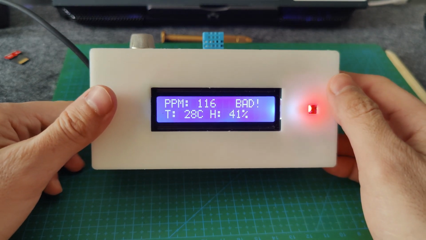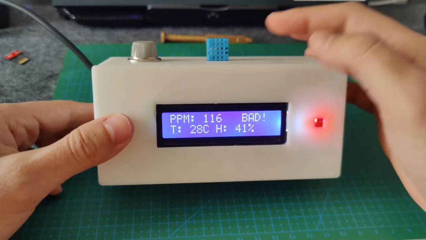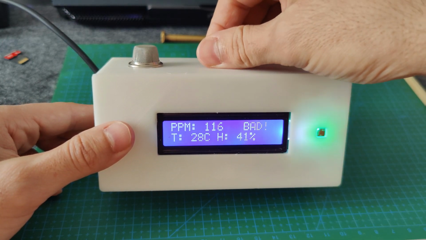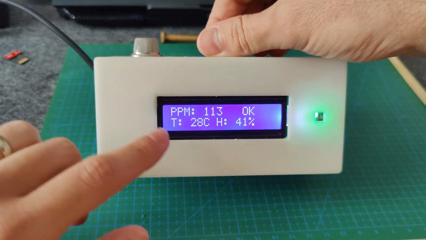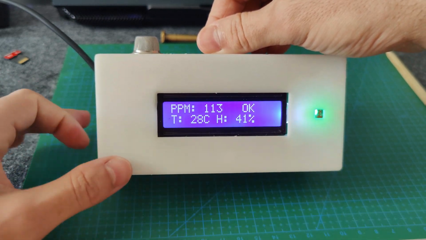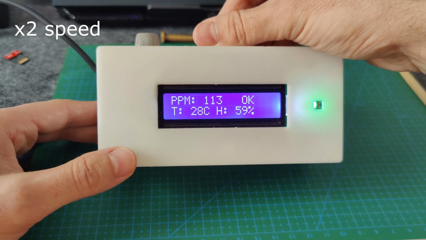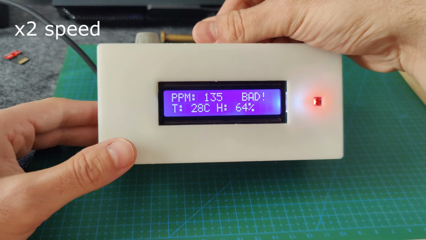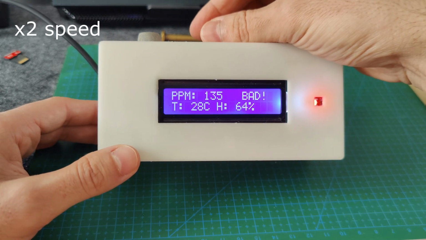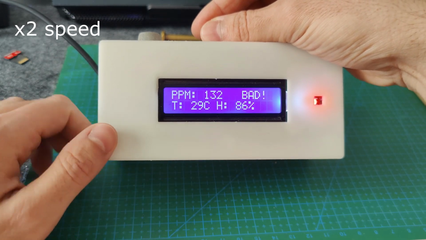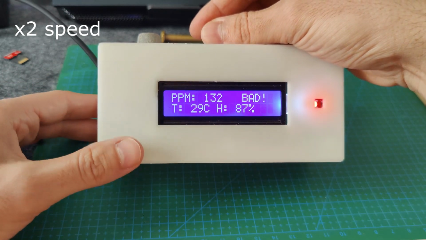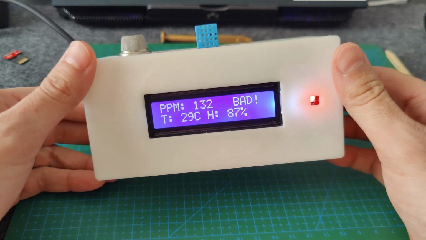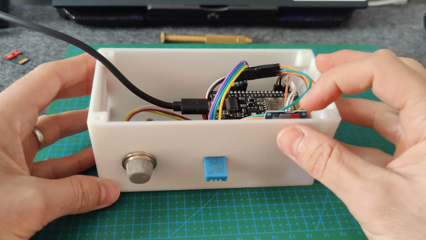Now we can see how the temperature and humidity work. We can heat it with our fingers, and we will see that the temperature will rise in a few moments. Also, humidity rises. Here we go, 29.88, 86% humidity. And now I'll show you what happens when you disconnect the SD card, you can see an error message.